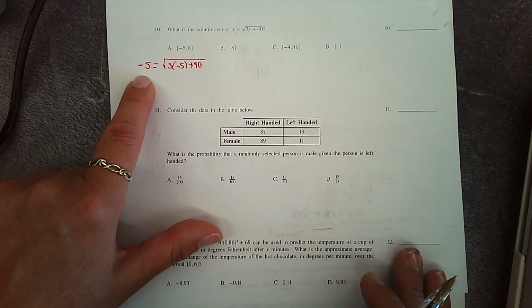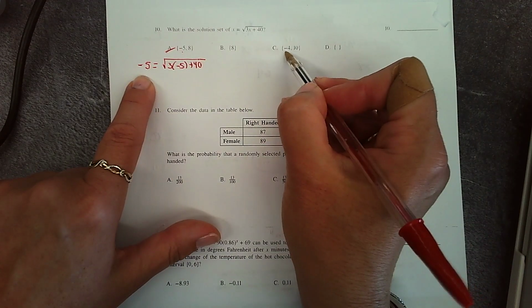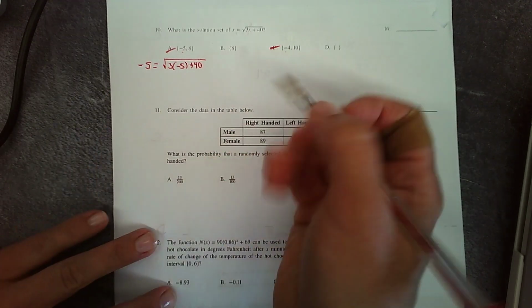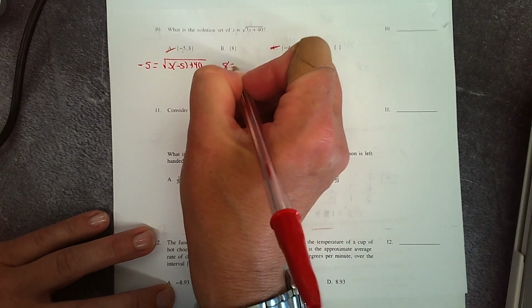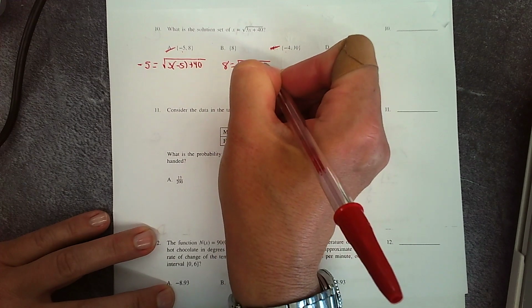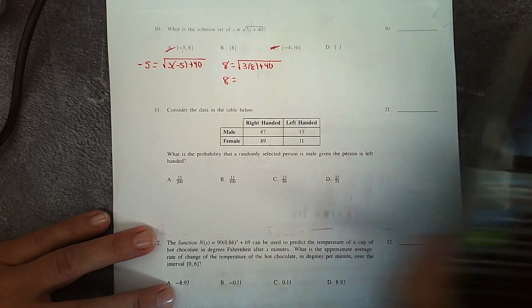All right, now that I know that, notice this has a negative. So does this guy. So that's going to be no good, right? So the question is, does 8 work? Okay, so I'm going to do 8 equals, I'm going to put this in my calculator.